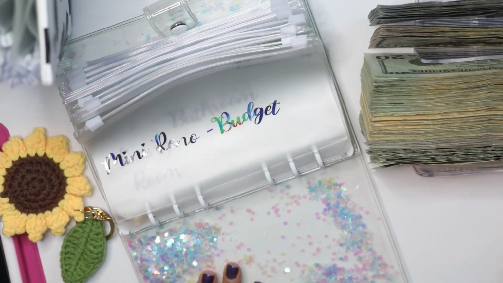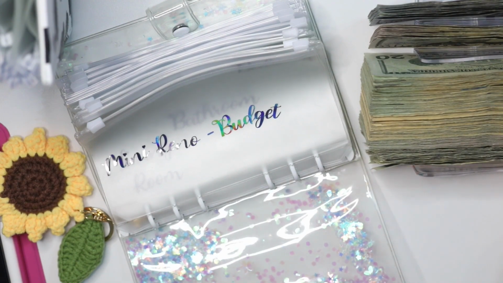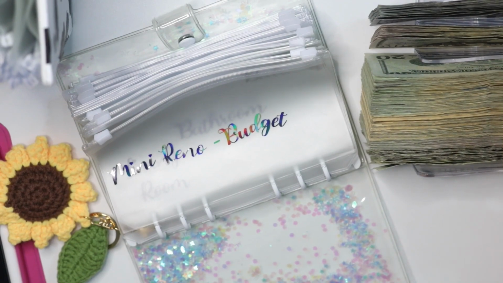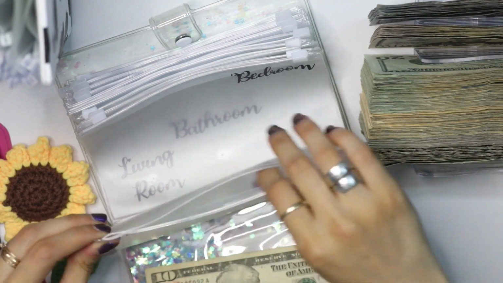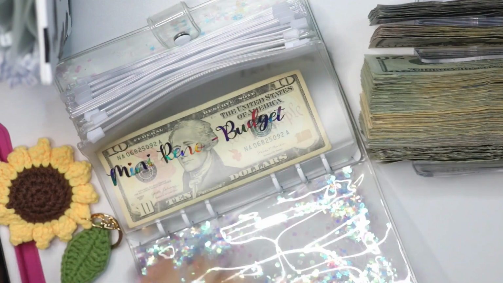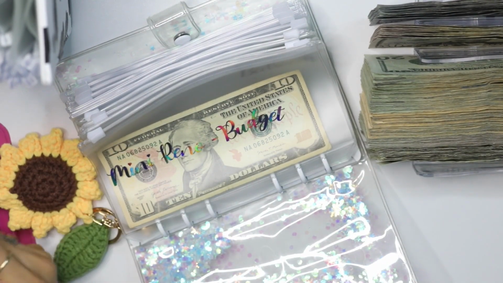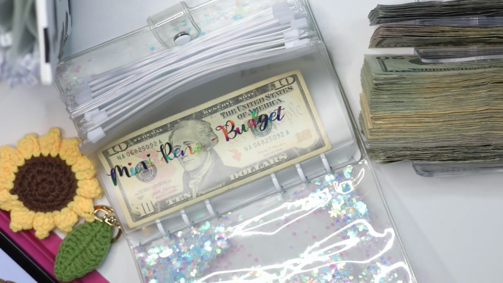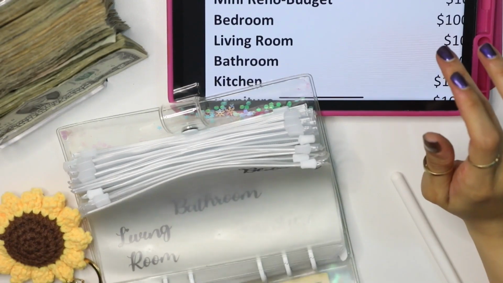Okay, so we have my mini reno budget that is receiving, I'm going to light myself on fire with this candle. Mini reno budget is going to be receiving $10. And that's all that it has. Let me just write that in here really quick. Mini reno budget received $10. $10 is all that it has.